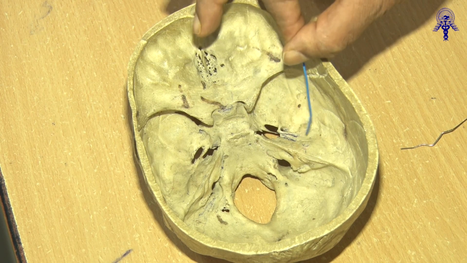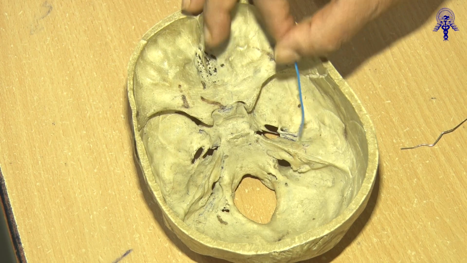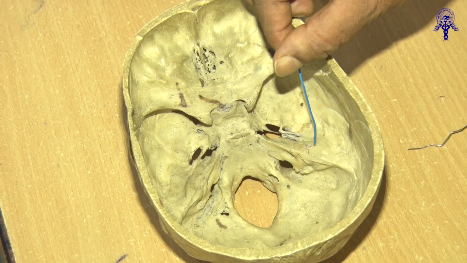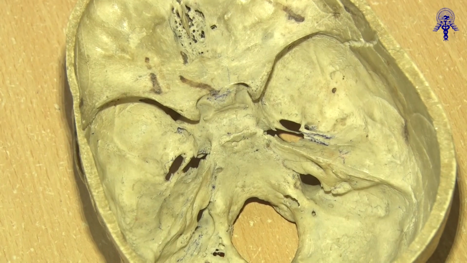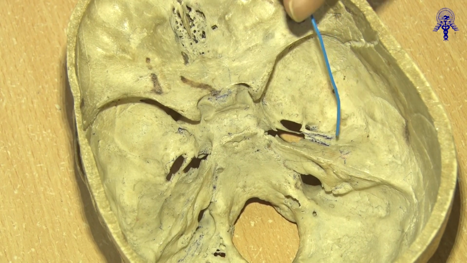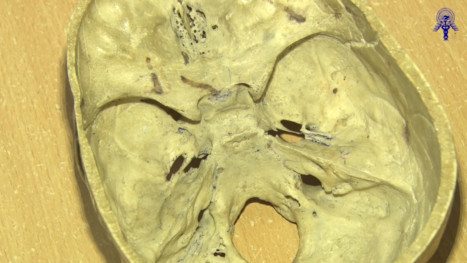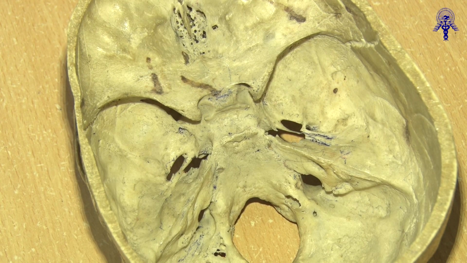Another important structure, an eminence, lies on the anterosuperior surface of the petrous temporal bone, known as the arcuate eminence. You can see the arcuate eminence here, and it indicates the position of the superior or anterior semicircular canal. In practical terms, if the diagnosis is superior semicircular canal dehiscence syndrome, in the middle cranial fossa approach we can repair that superior semicircular canal area.